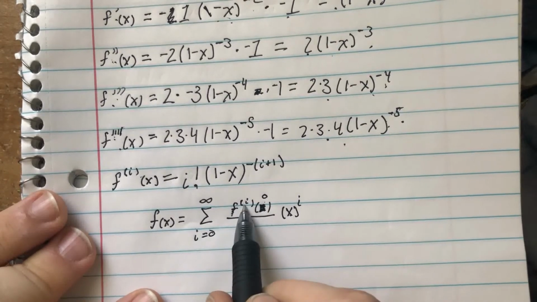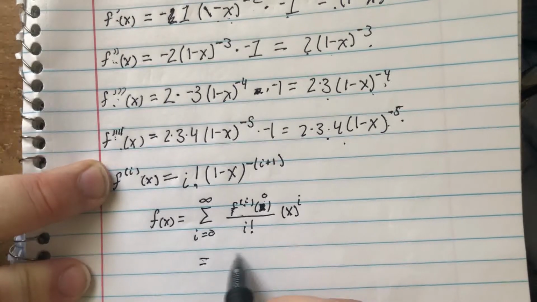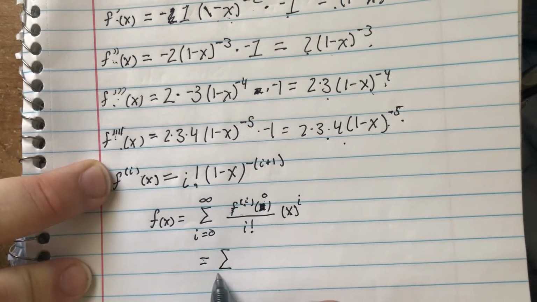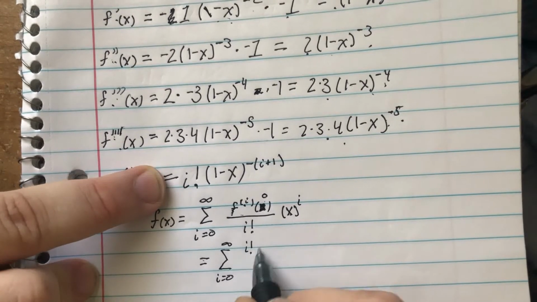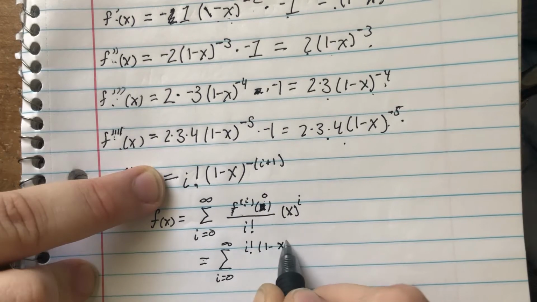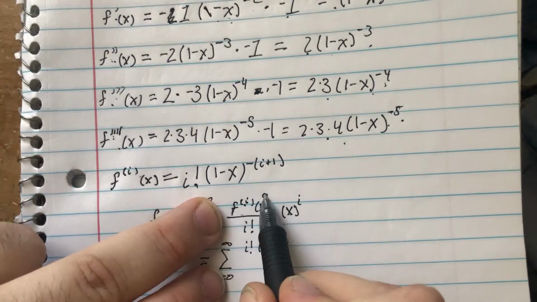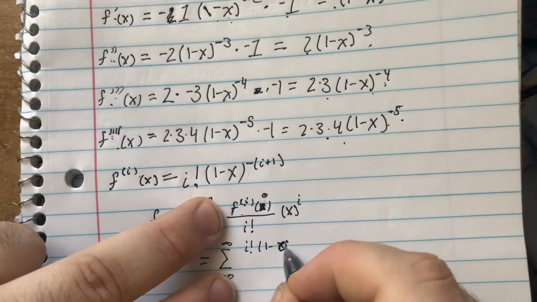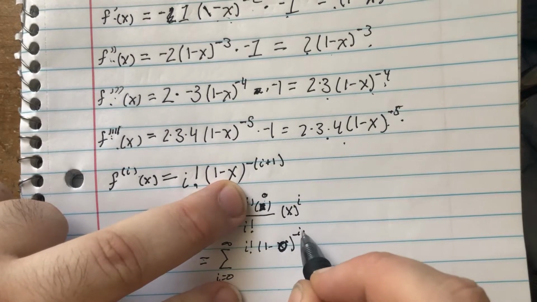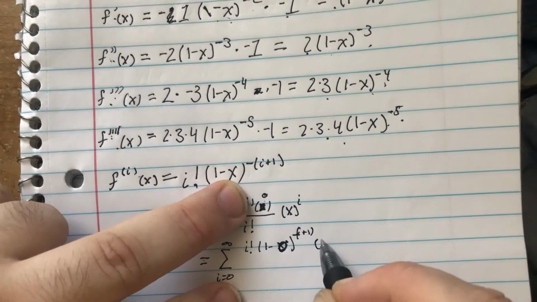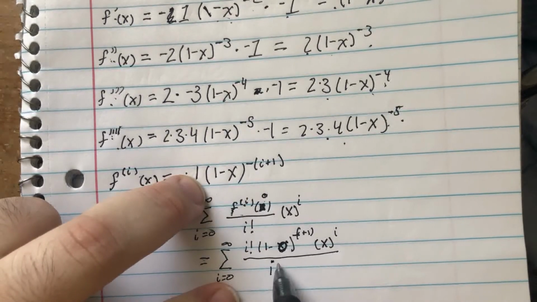So we know what the ith derivative is. That's going to be i factorial times 1 minus x, sorry, right? So this is the ith derivative at 0. So x is 0, and that is all to the negative i plus 1, x to the ith, all over i factorial.